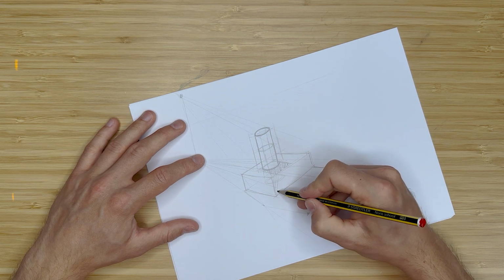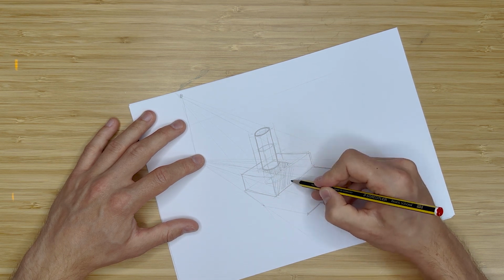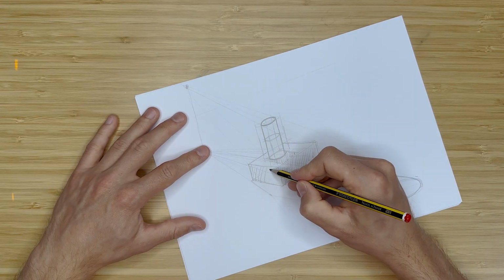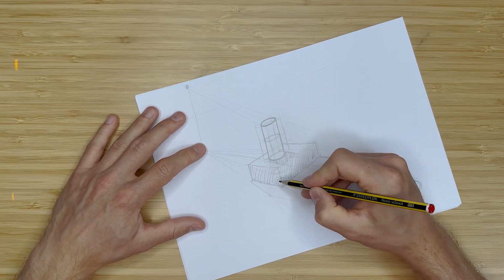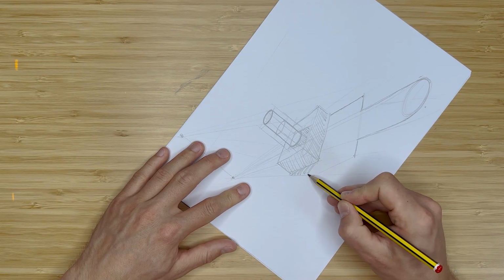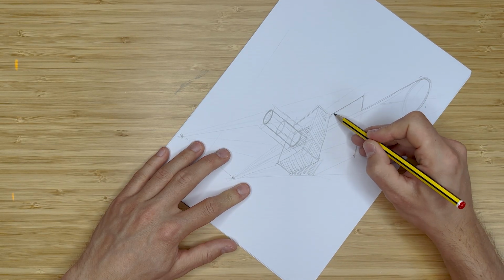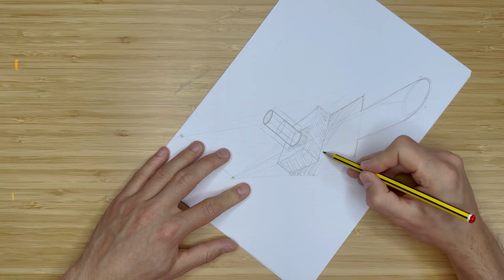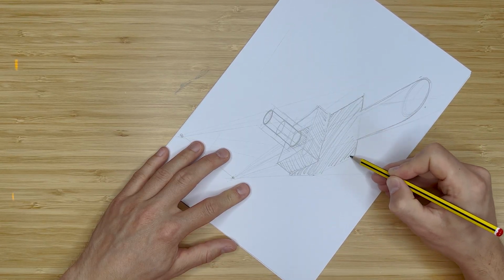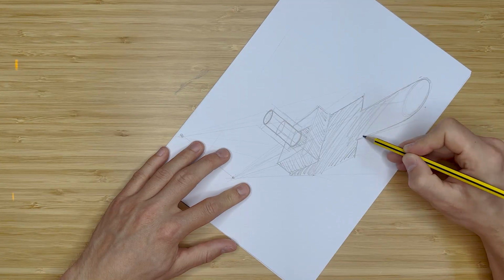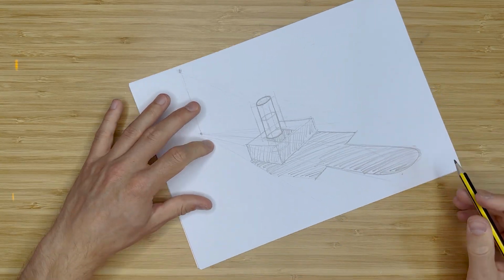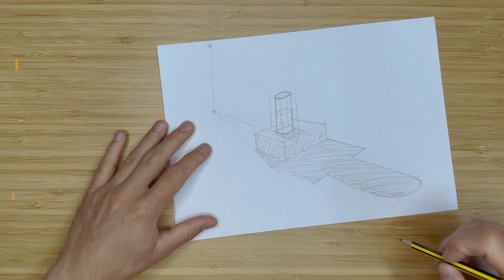Obviously this whole face is in shadow as well. So is this face. And then this base shadow, let's go a slightly different direction. Okay, and you can see how we have got our shadow there.